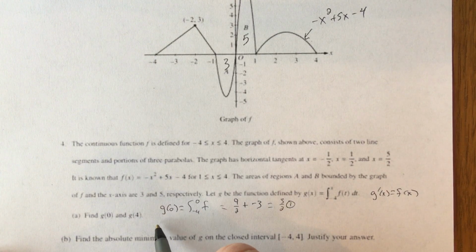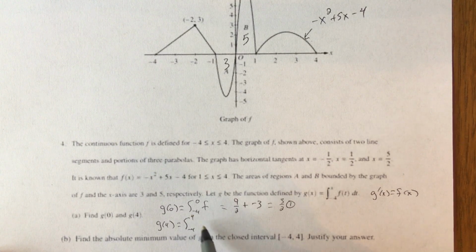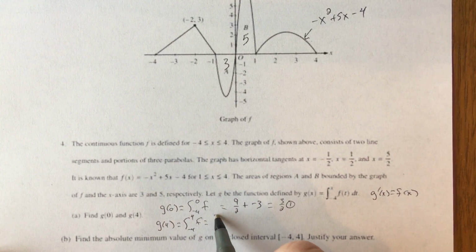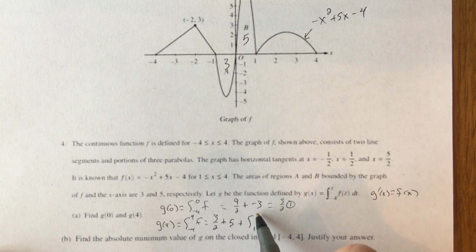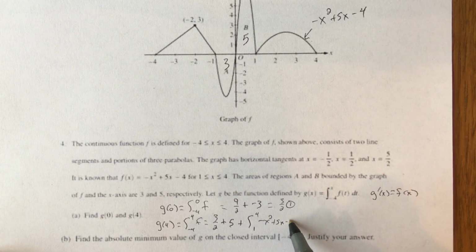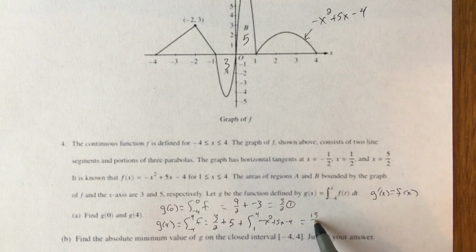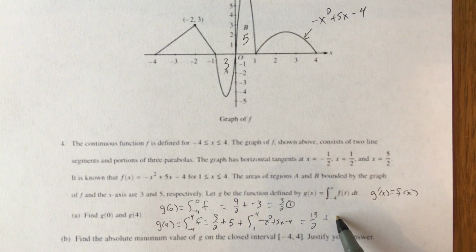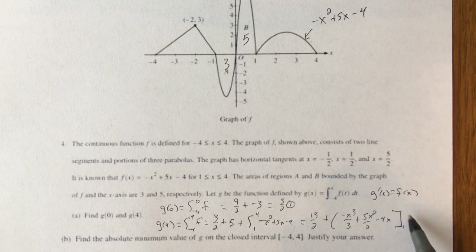Okay. Now, as far as g of 4 goes, g of 4 is the area from negative 4 to 4. That would be the 3 halves we just found, plus the area from 0 to 1, which is 5, plus the integral from 1 to 4 under this thing, which is negative x squared plus 5x minus 4. Okay. So this is going to become 13 halves, plus, if I integrate, I'll get negative x cubed over 3 plus 5x squared over 2 minus 4x, and we're evaluating that from 1 to 4.